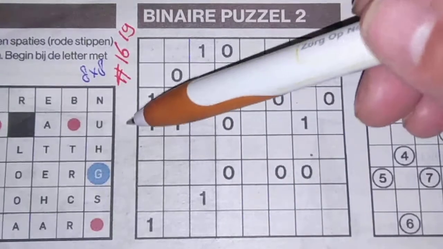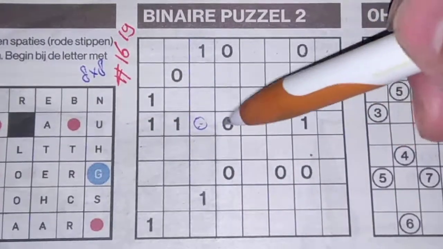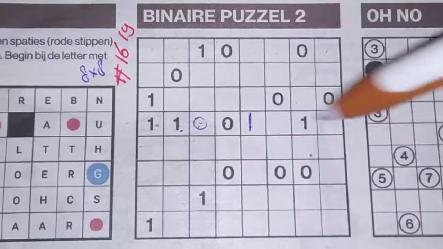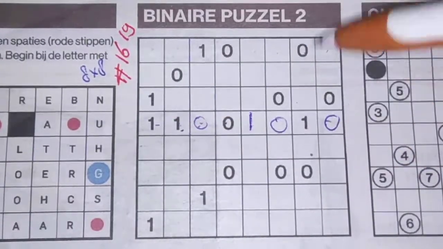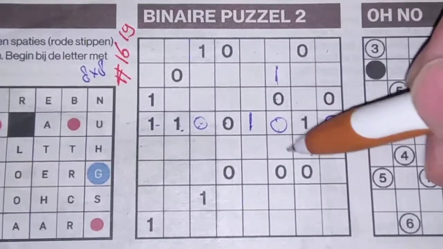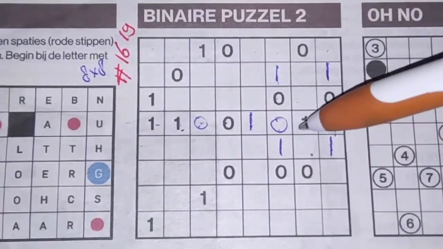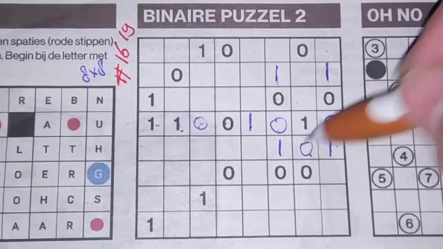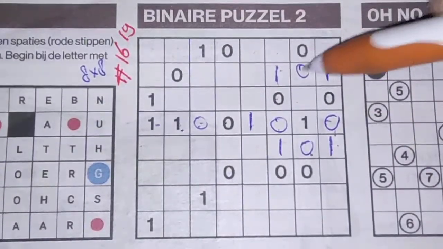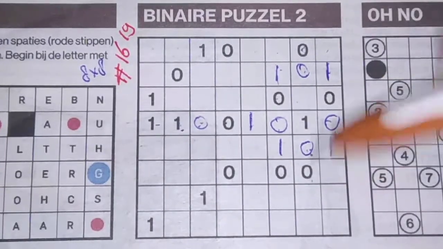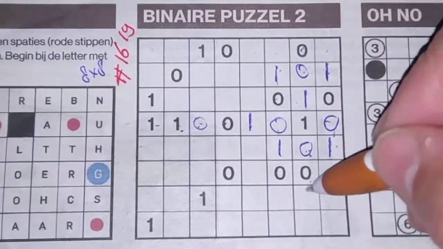Double 1, here an O, then O. Double O, here a 1, then 1. We have now 4 1s, so the rest are O's. Double O, here a 1, then 1. Double O, here a 1, then 1. Between 2 1s comes an O. Between 2 1s comes an O. We have here 4 O's, so the rest are 1s.